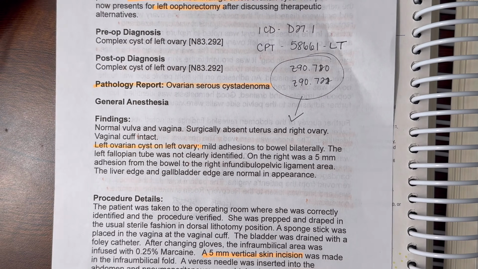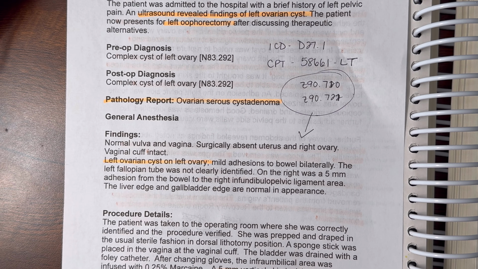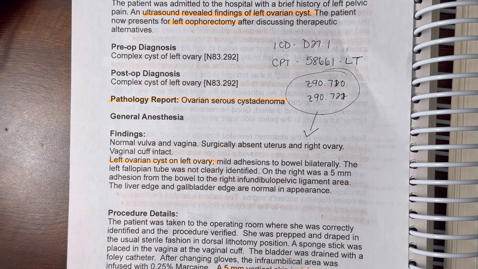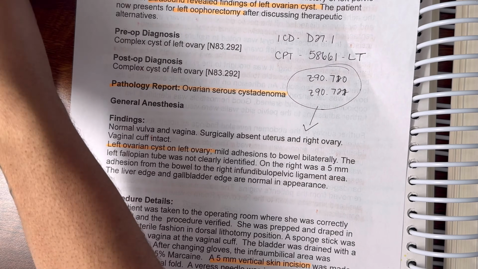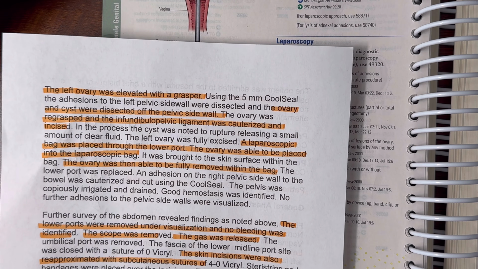So these two codes here are for the absent uterus plus the cervix and the right ovary. And then I also went and looked up the adhesions and what I would bill for the adhesions to the pelvic side wall. So I went in my alphabetic index to adhesions, and then you would look for bowel, and then it tells you to go to peritoneum.